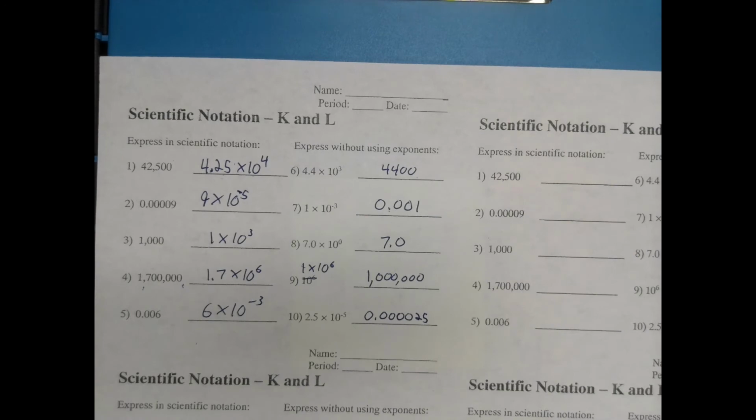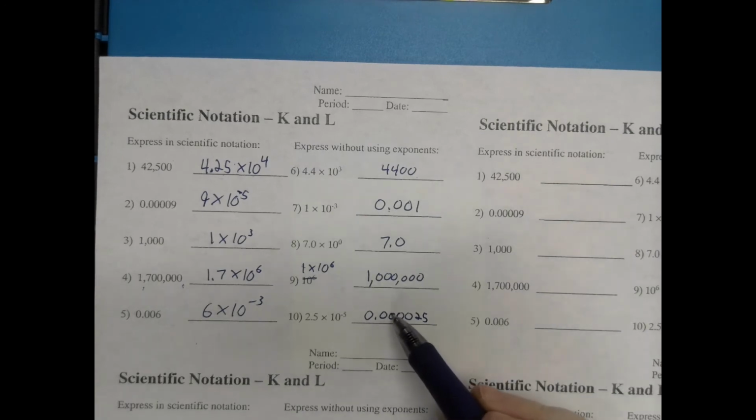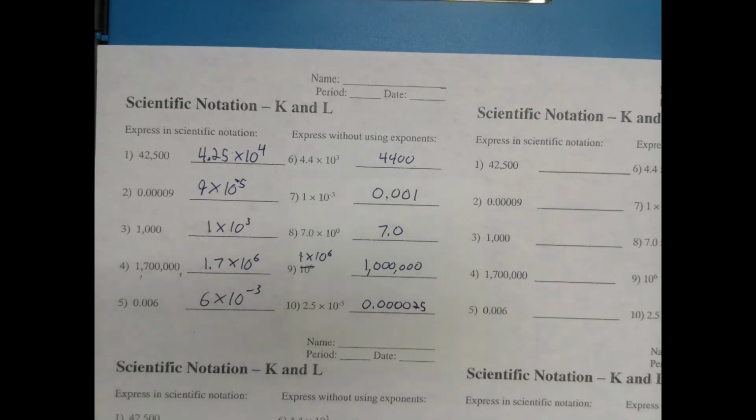And then what would be number 10? The first one, the easier one. So 1, 2, 3, 4, 5. Yep.